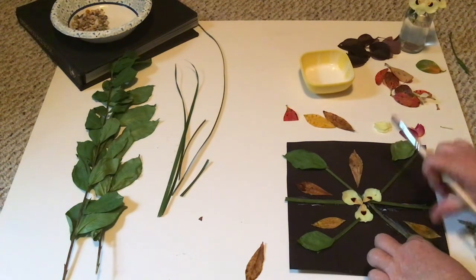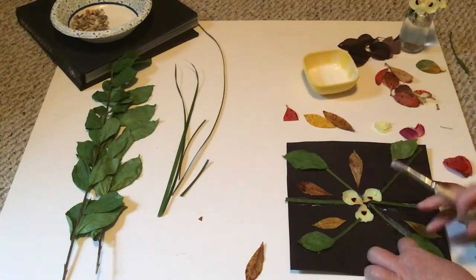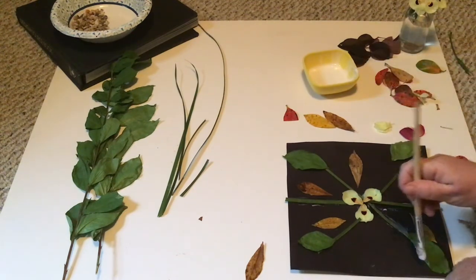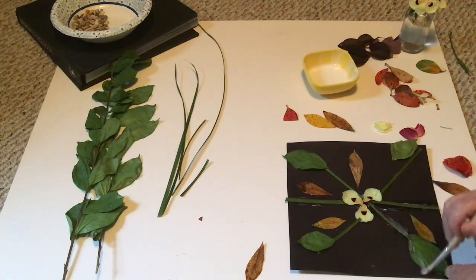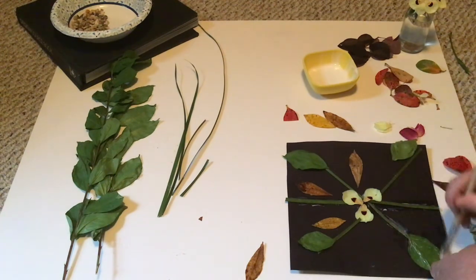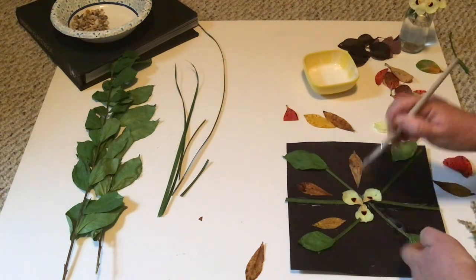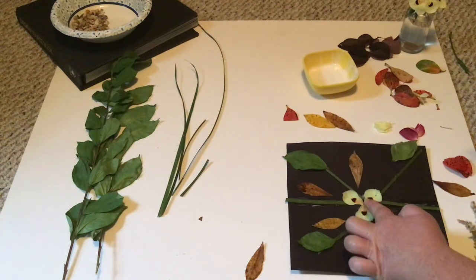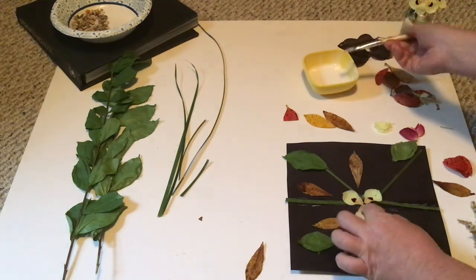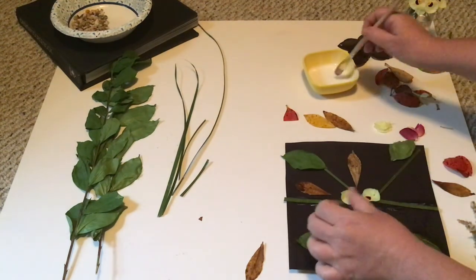So hopefully you figured out your design and you could glue things down with me. You could even paint on top with glue. That's why I thought the paintbrush is nice. It helps flatten everything. There we go.